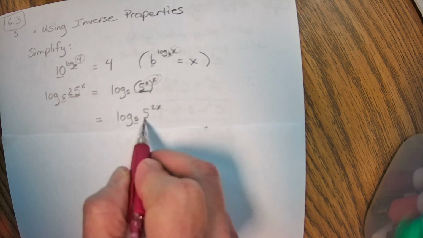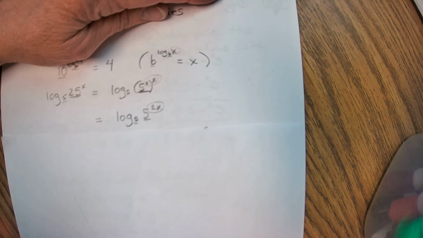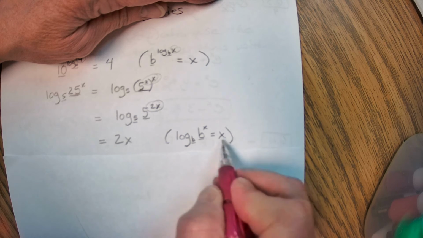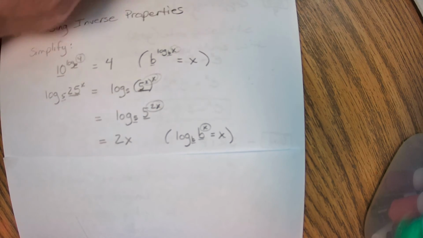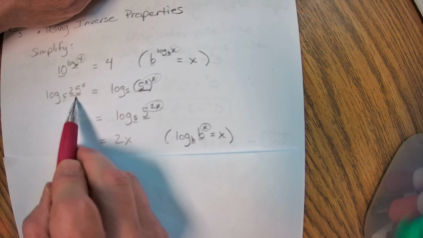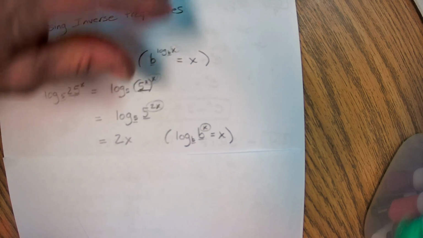So now this and this match, so I know the other side of the equation has to equal that exponent. When this and this match, the right side of the equation is whatever that exponent is. So if this doesn't match this, rewrite it so it does.